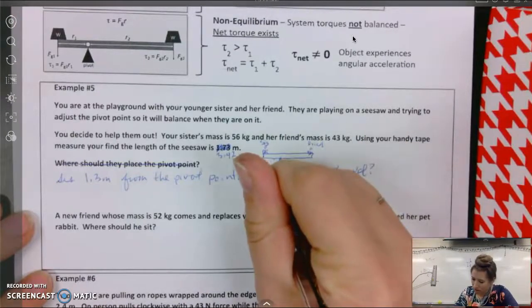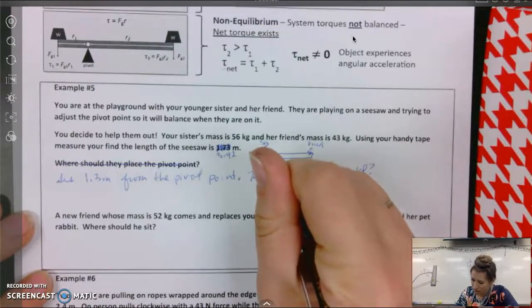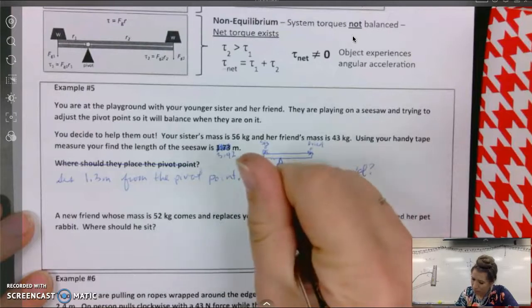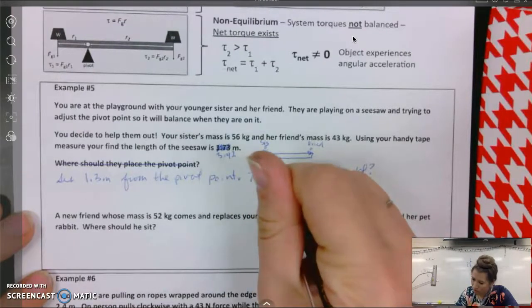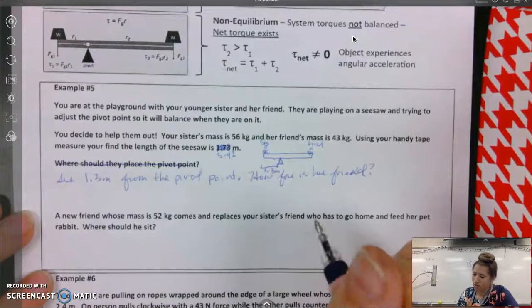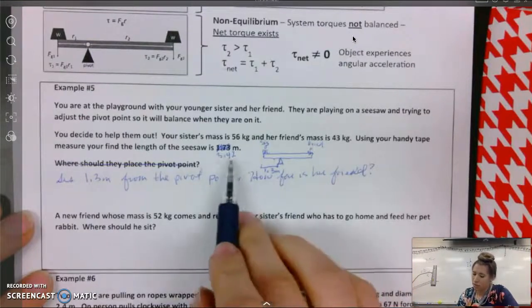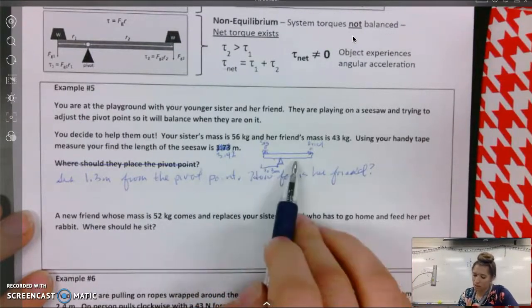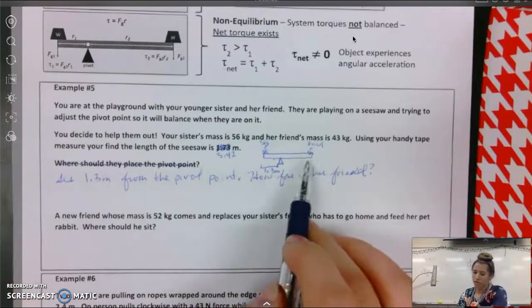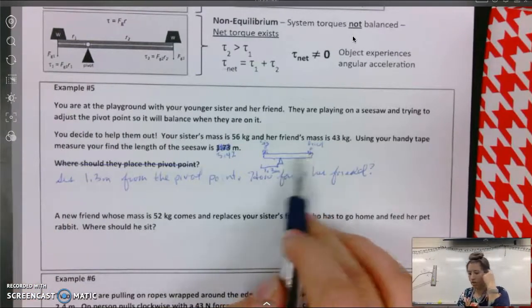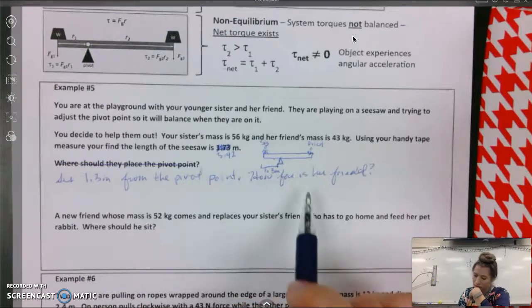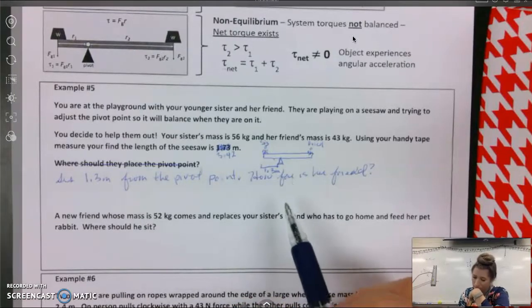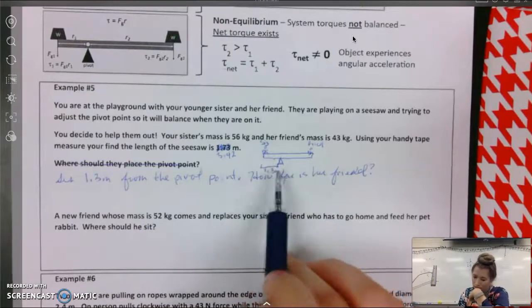And we know that this distance is 1.3 meters. Just because we know the whole length doesn't mean we're subtracting them. We don't know if the friend is all the way at the end or further in, or if the sister is all the way at the end. We don't know that either.